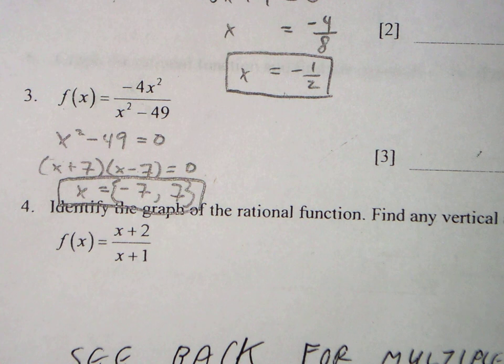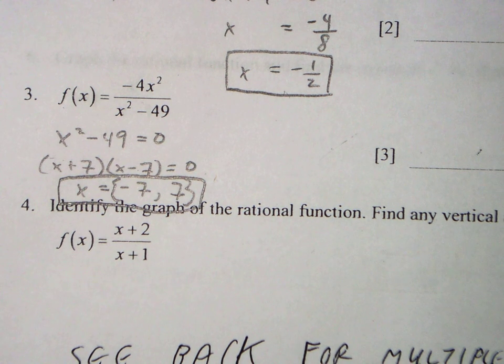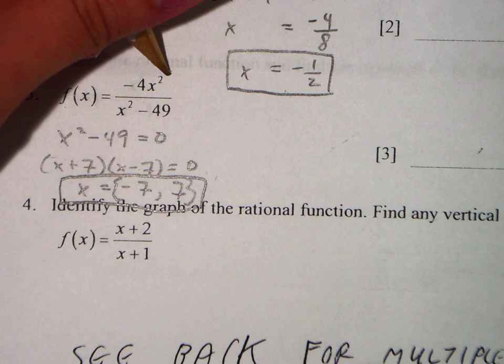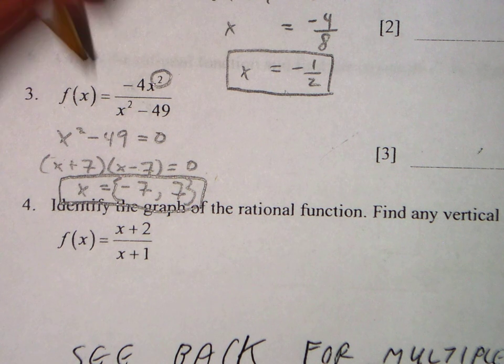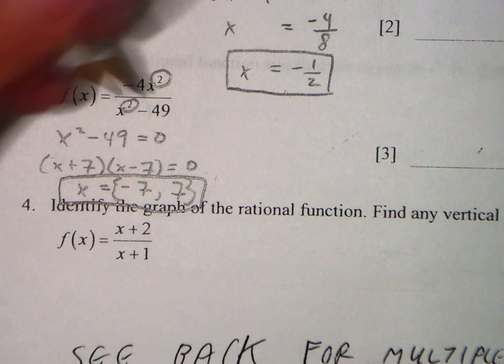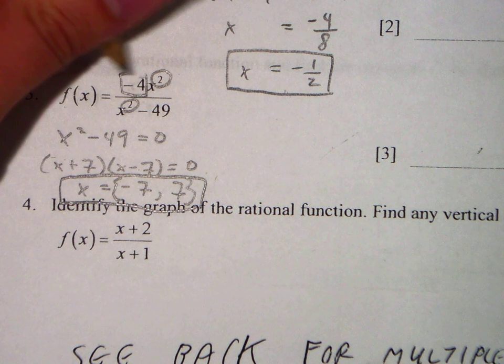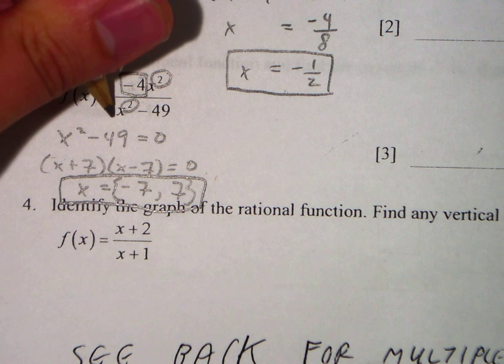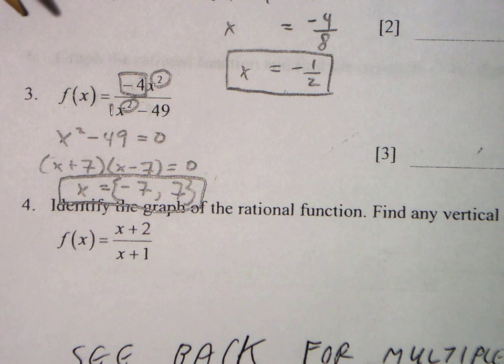Okay, now we're looking for the horizontal asymptotes. Again, we're looking at the highest degree of the numerator and the highest degree of the denominator. Right here, the highest degree is 2. The highest degree here is also 2. It's very similar to number 2. The degrees of the numerator and denominator are equal. So therefore, we're looking at the leading coefficients now. There's no coefficient here, so this is 1.